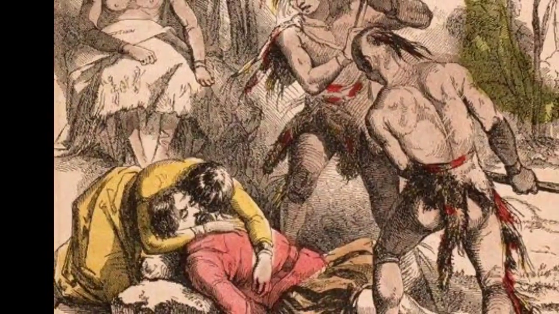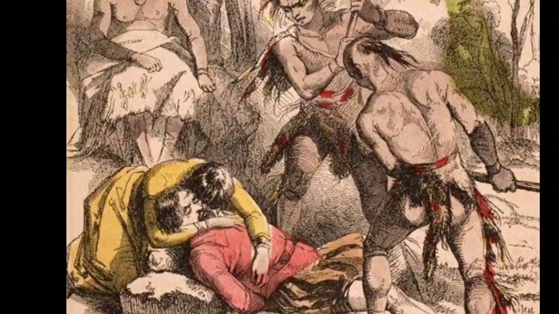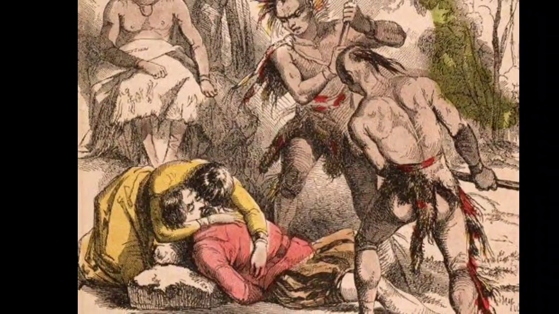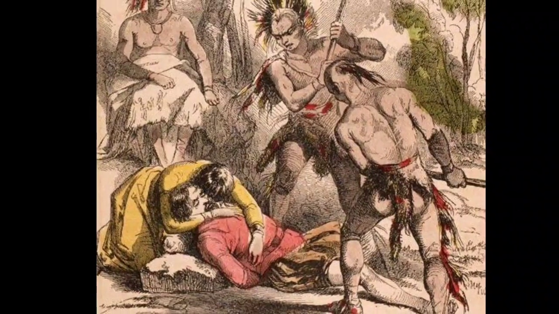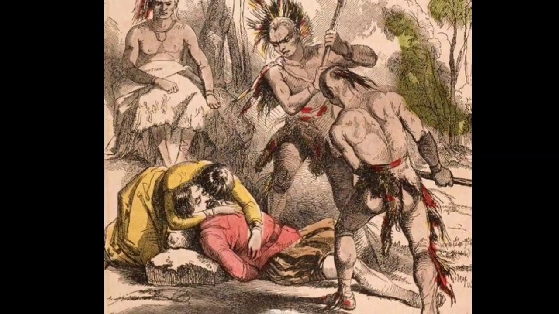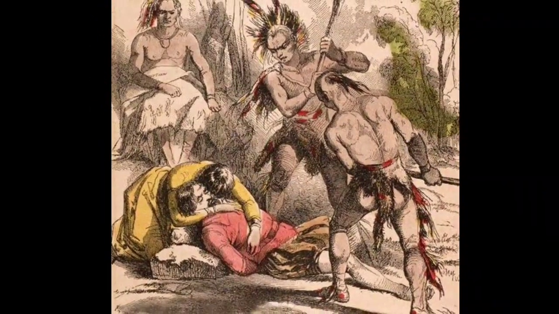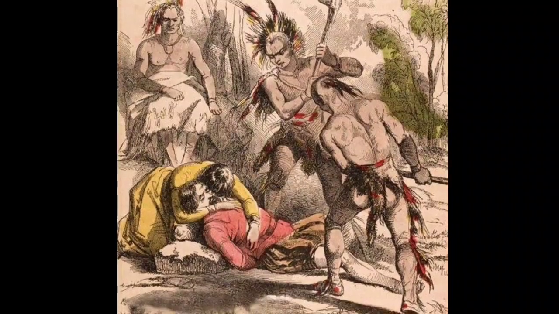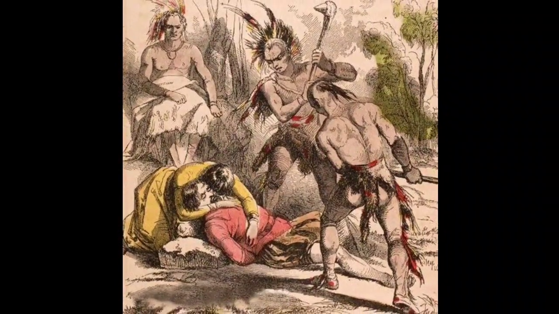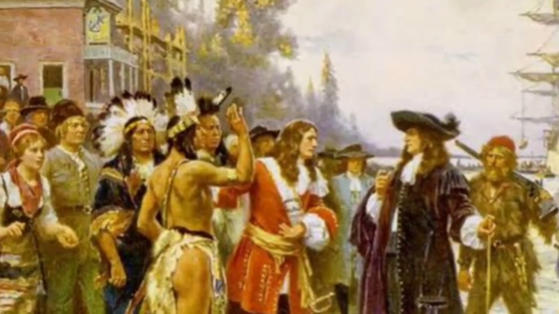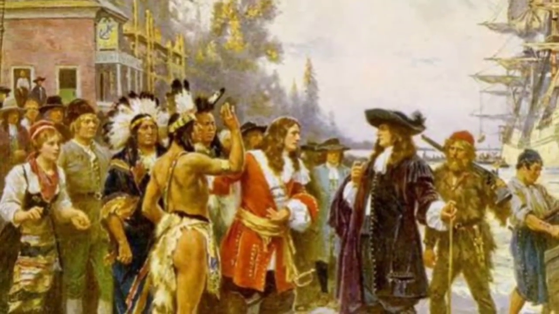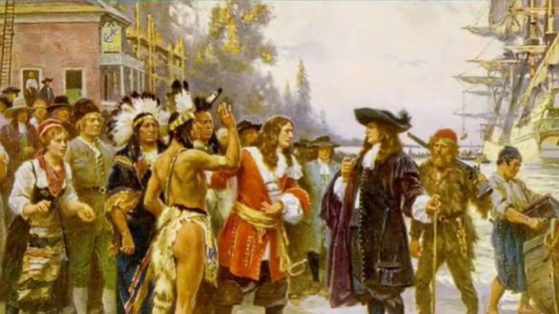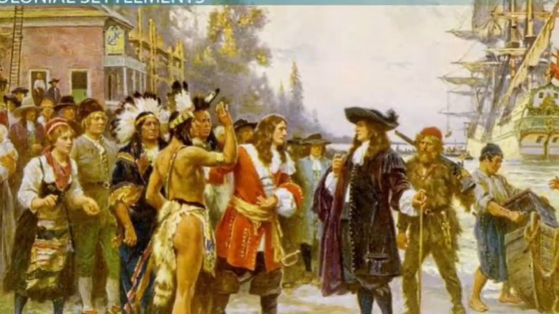Examples of barrier states. 1. Northwest Territory. In the late 18th and early 19th centuries, the Northwest Territory, encompassing present-day Ohio, Indiana, Illinois, Michigan, and Wisconsin, was a focal point for the barrier state concept. The U.S. government negotiated treaties with Native tribes to establish boundaries and create buffer zones to protect American settlers and manage relations with other tribes.